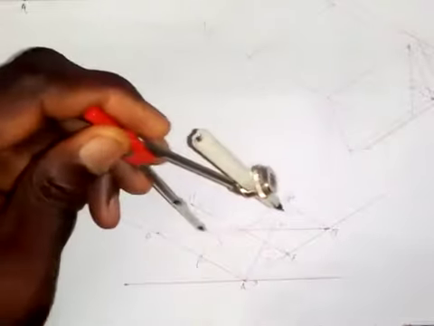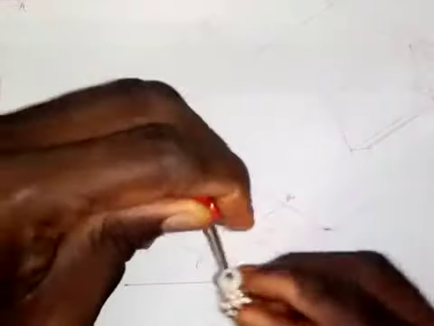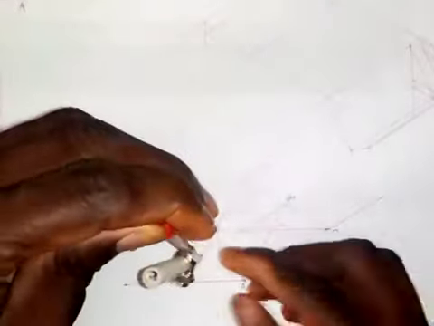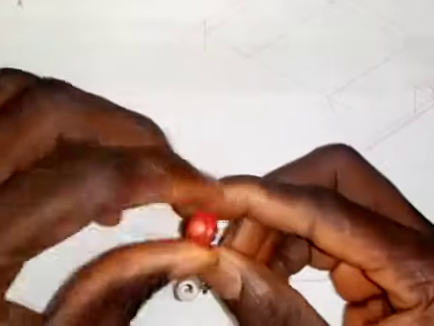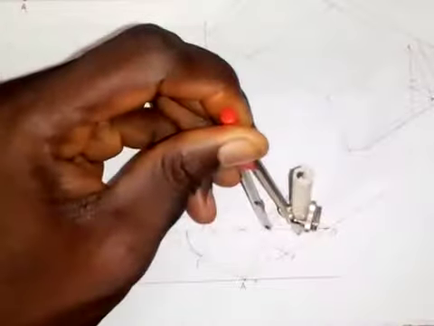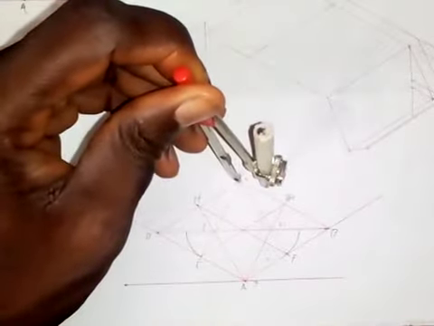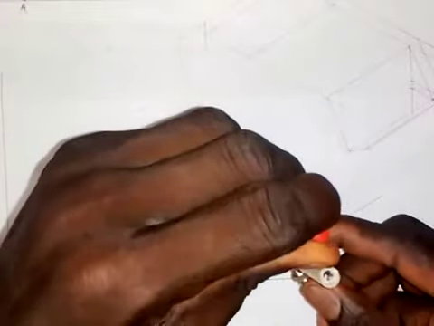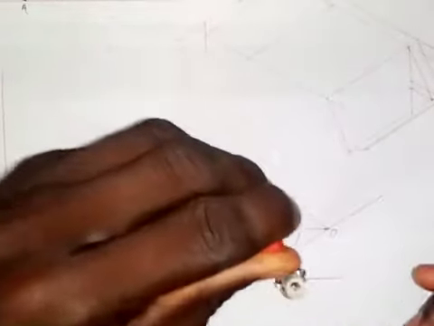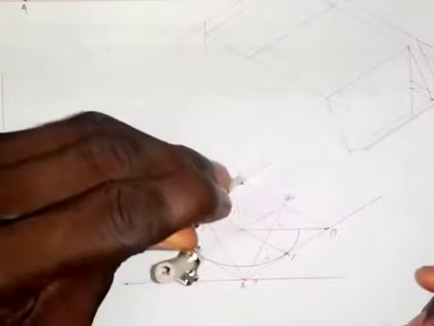So I put the point of the compass at 1, extend to point E here, and I will draw an arc from here to here. Then I will put at point 2, and it touches point F. I will draw an arc from here to here. The next thing is I will put at point C here and extend it to F here. Then I will draw an arc from here to here like this.